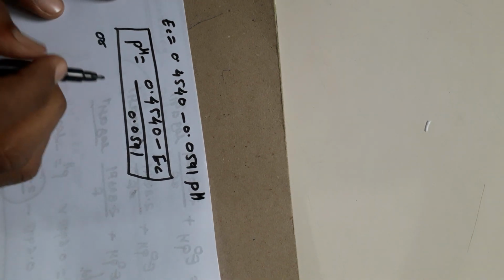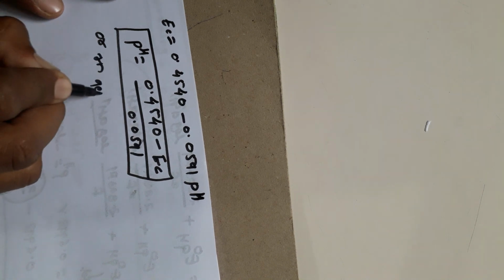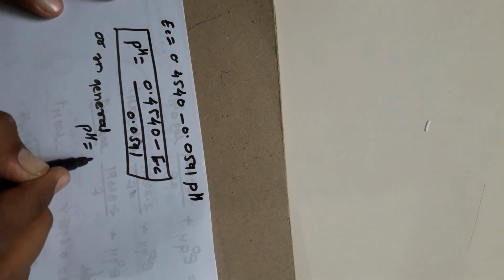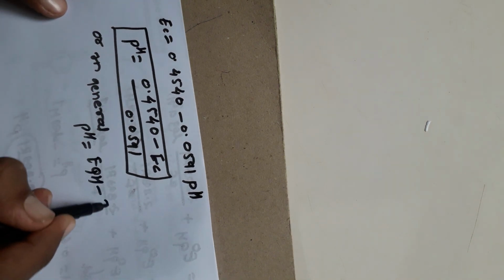Or in general, pH is equal to E0 quinhydrone minus E saturated calomel electrode minus E cell, divided by 0.0591.